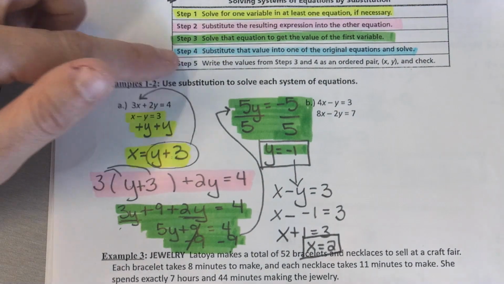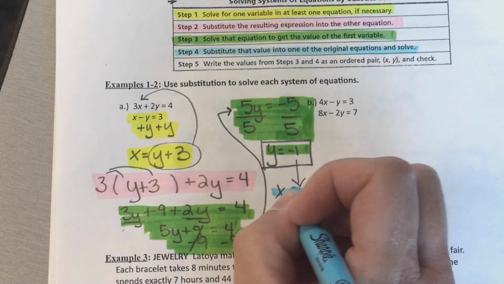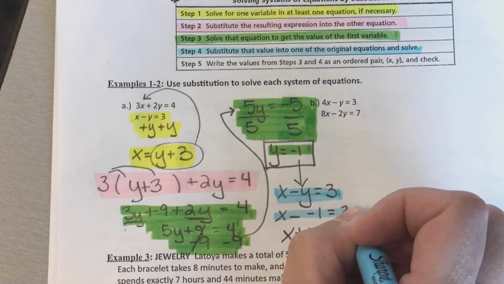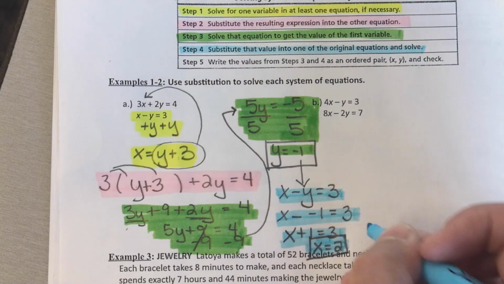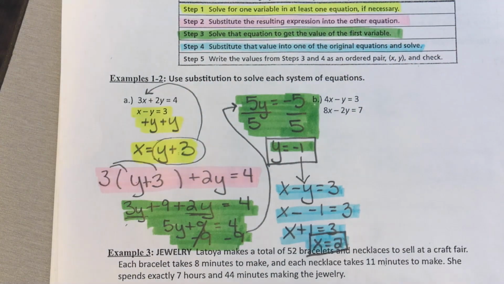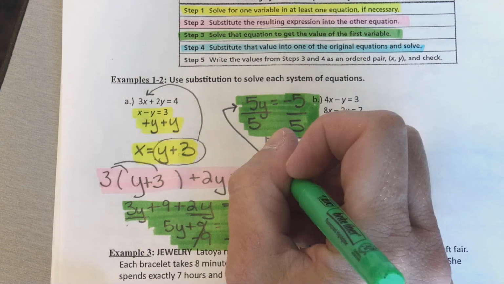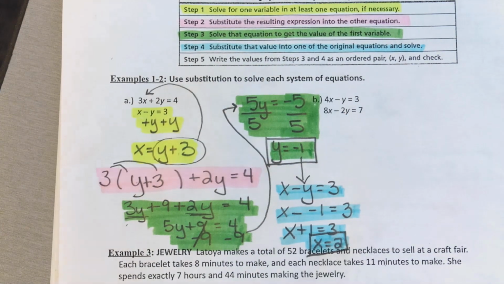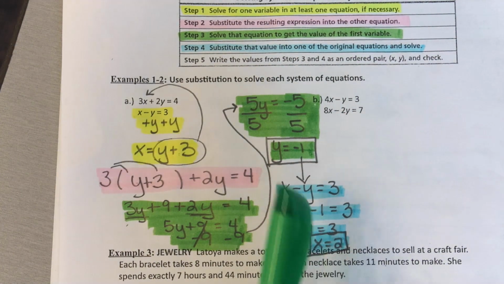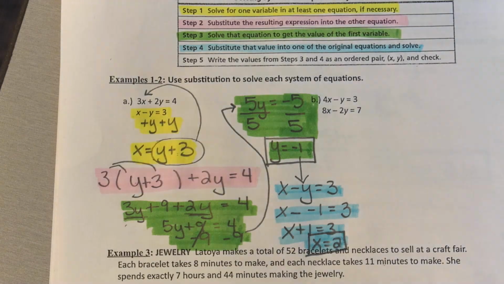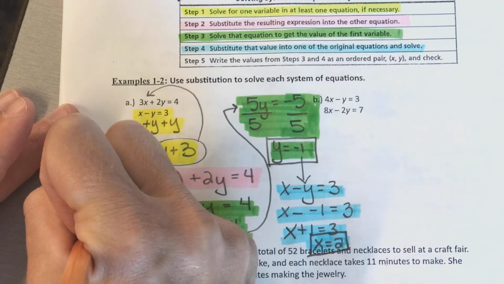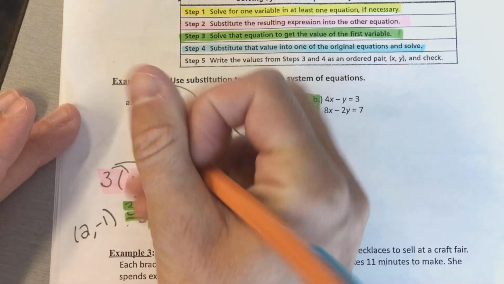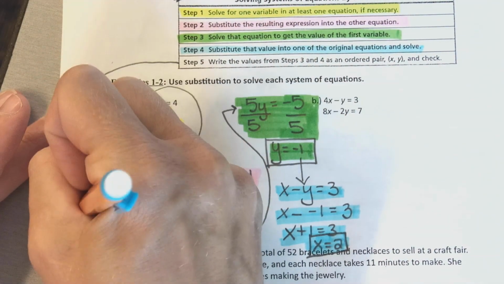And now, I know there's a step 5 where it says to rewrite it as an ordered pair. You don't have to do that for me. As long as I can see what your x and y are, you don't have to rewrite it as an ordered pair. I'll show you what that looks like. But I'm fine with you telling me, hey, x is 2, y is negative 1. But what they're saying is to rewrite it like a point. So to rewrite it as 2, negative 1. So that would be your step 5.